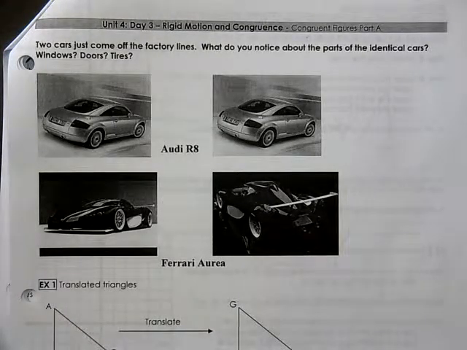This is Geometry, Unit 4, Day 3. We're talking about rigid motion and congruence. Rigid motions are the transformations that we have done earlier. Transformation is the whole family of different ways to move your shapes.